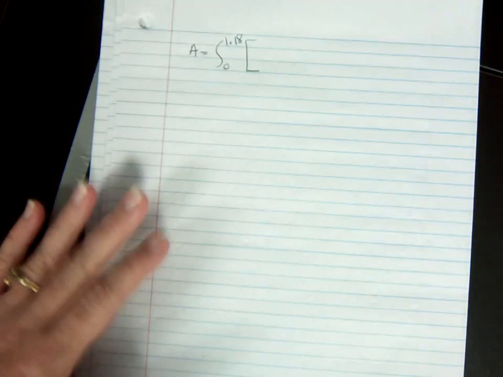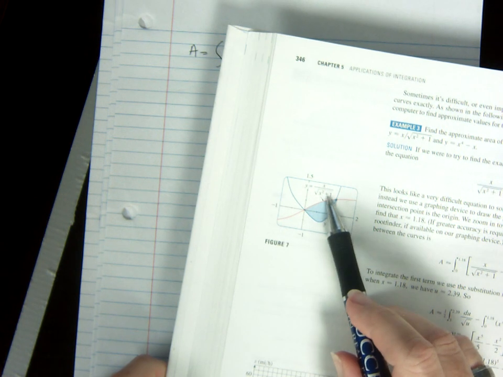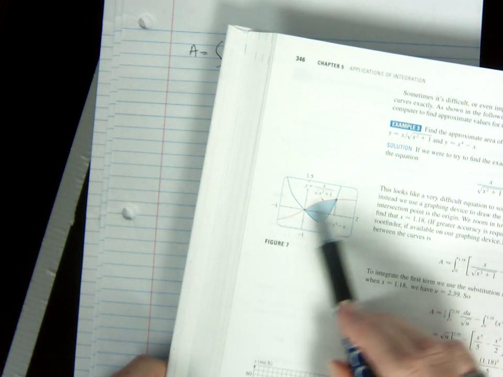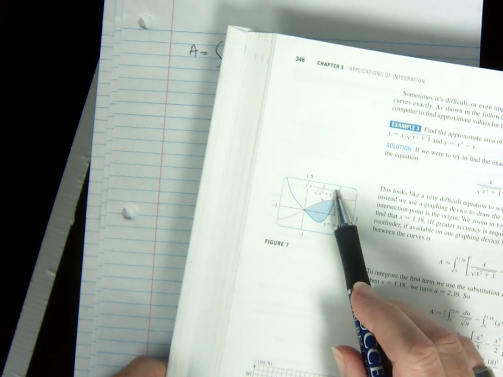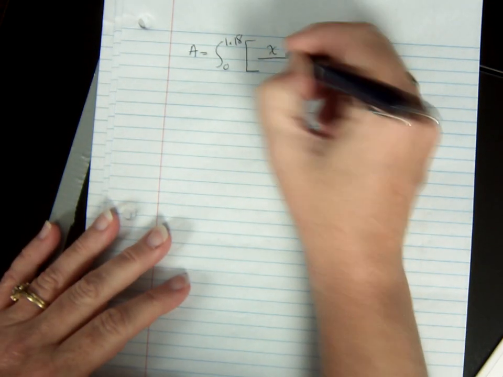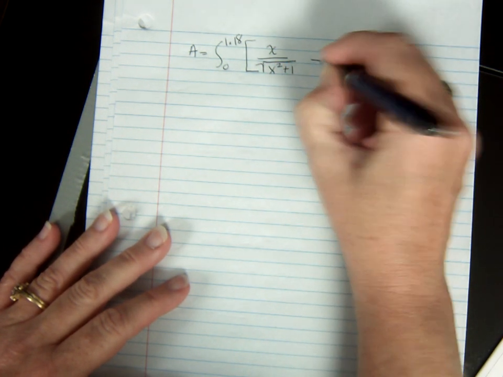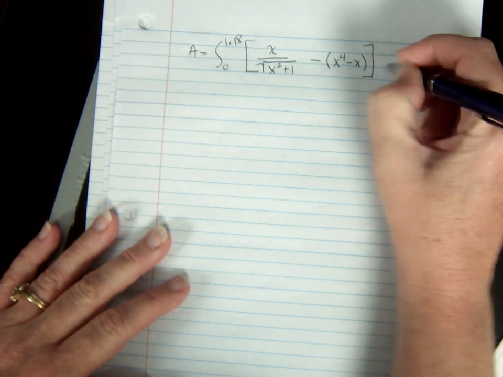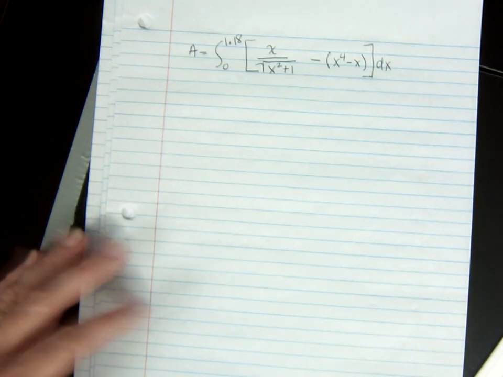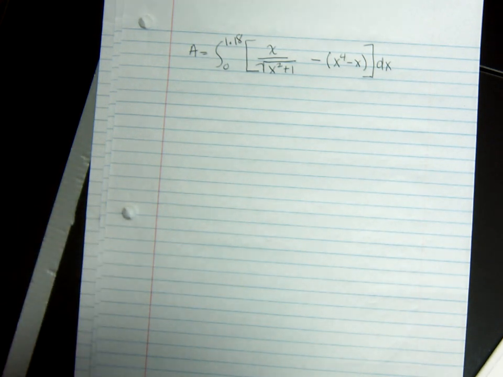Now, by inspecting my graph, I see that this function, x over the square root of x squared plus 1, is on top, and then my y equals x to the 4th function is underneath. So I'm going to take this minus this. So I have x over the square root of x squared plus 1 minus x to the 4th minus x dx, of course.